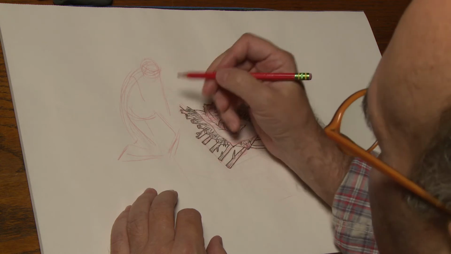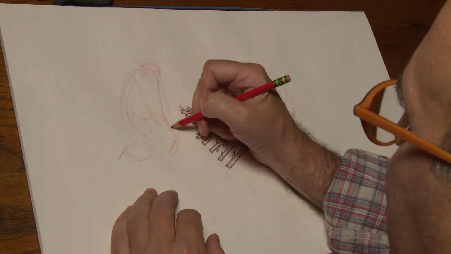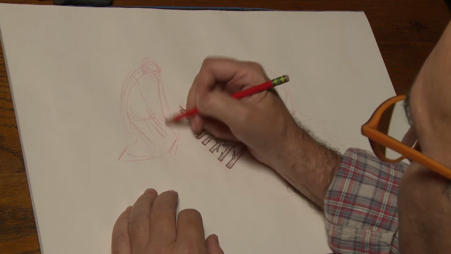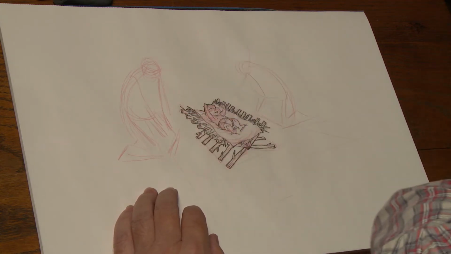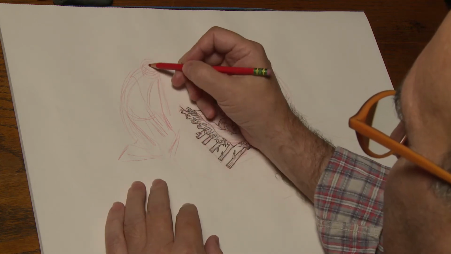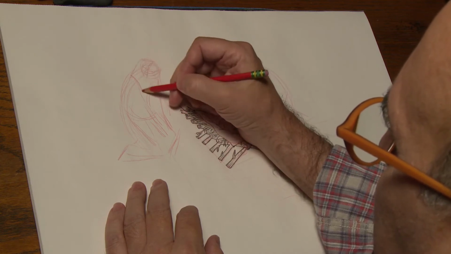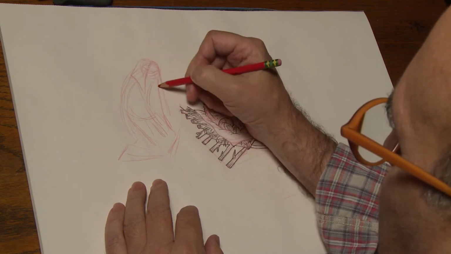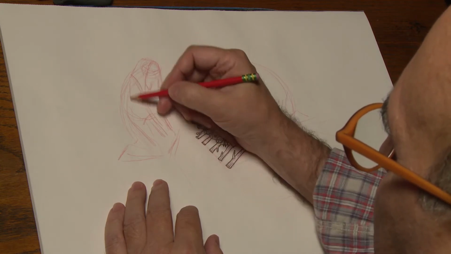How his hands are going to be. I'm going to bring his hands down onto his lap. I'm going to assume that they were wearing robes, so I'm going to pull that in so that I can have this sort of hanging thing over the top, but then underneath he's going to be wearing a robe.